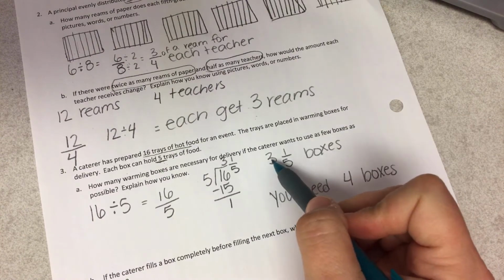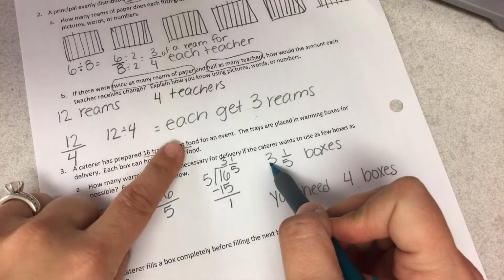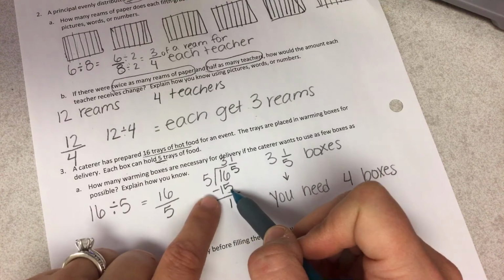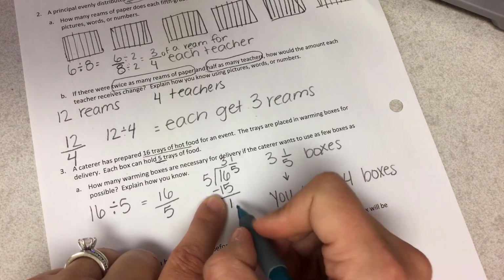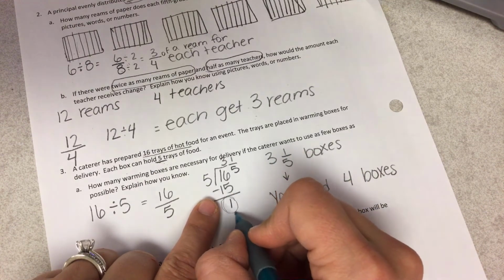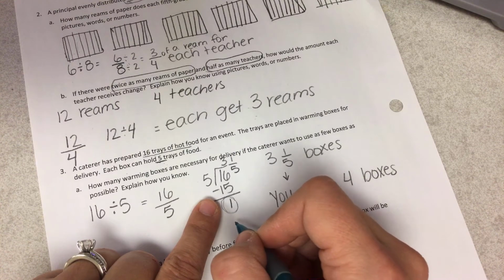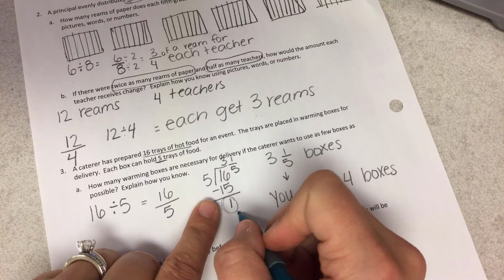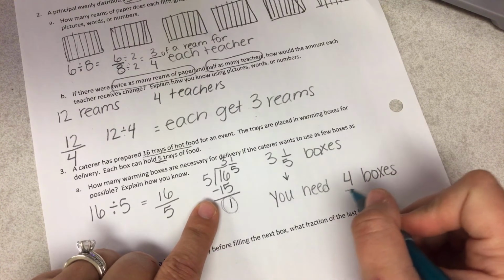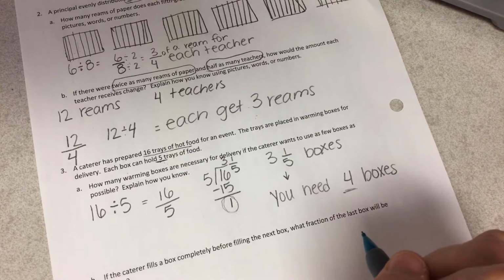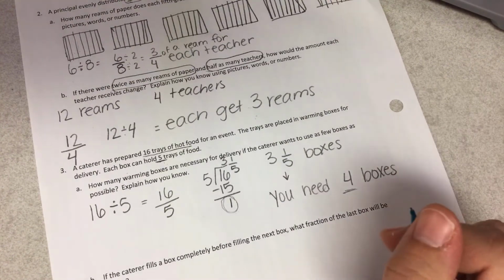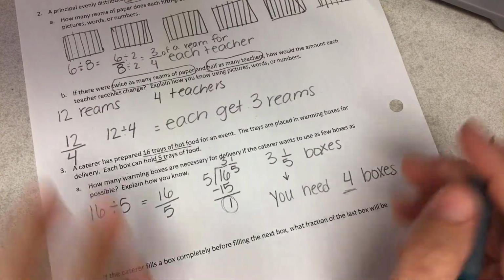Because if I have 3 full boxes and each of them holds 5, I only have enough space for 15 trays. This one tray gets left behind. And is that a good thing to be a caterer, that you leave some food behind? No, because you wouldn't have enough. So I would need 4 boxes to make sure that I can carry all of them. That last box would only need to carry 1 tray, okay?